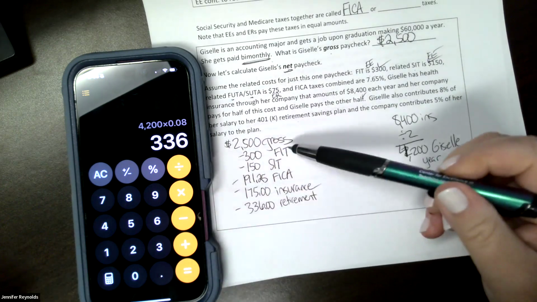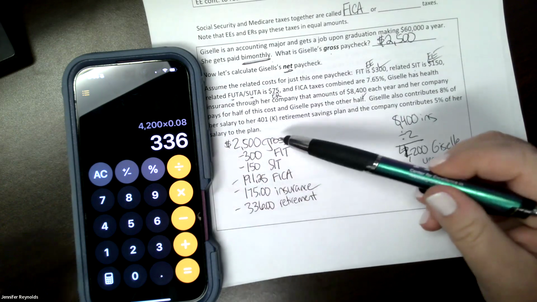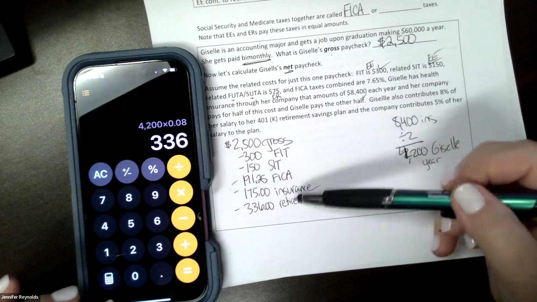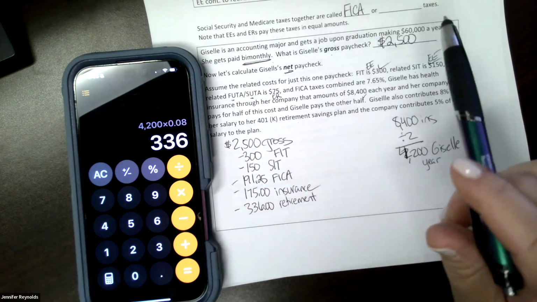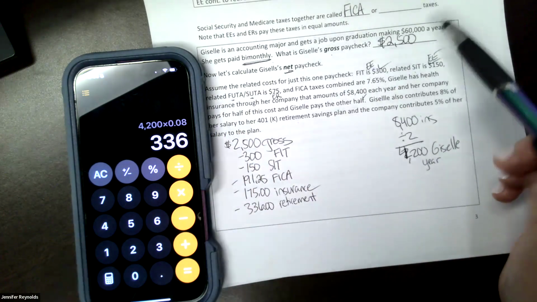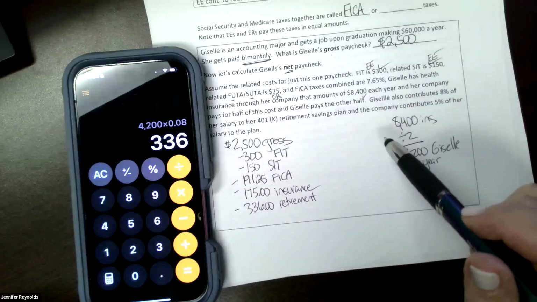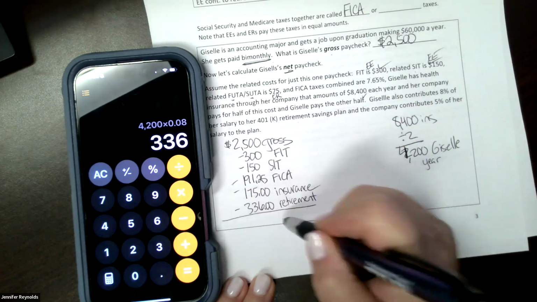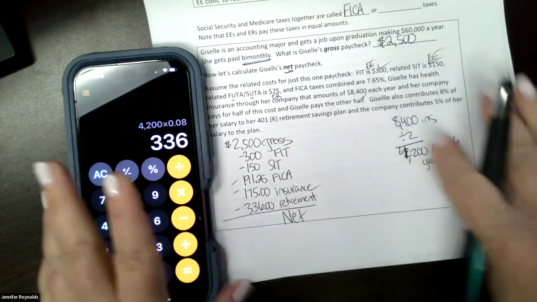Now, if you are going to take my tax class later on, we're going to learn that some of this, I've generalized some and I haven't done exactly right. But because this is for a principles of financial class, then we're making it as easy as possible. What is Giselle's net paycheck?